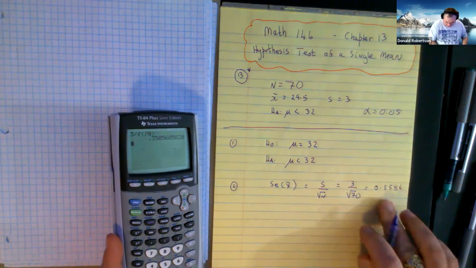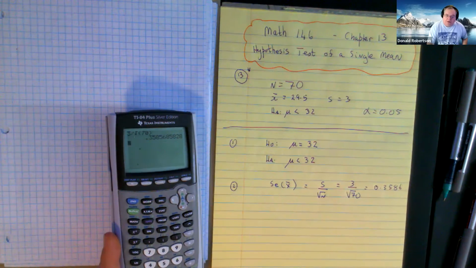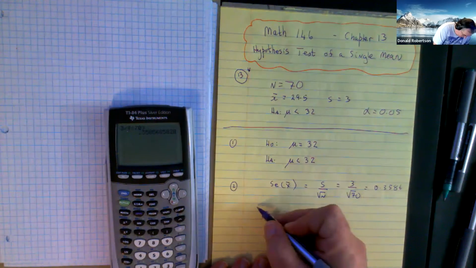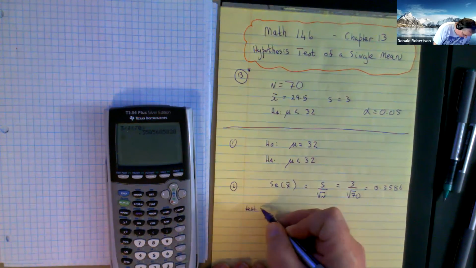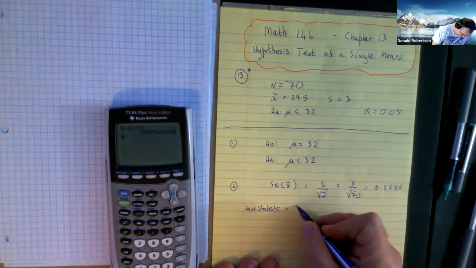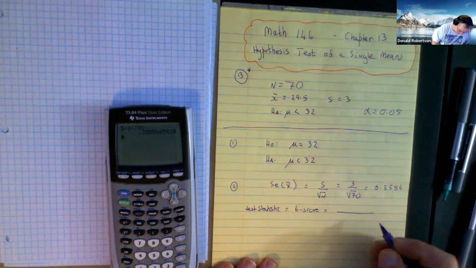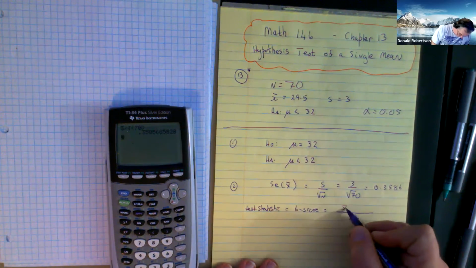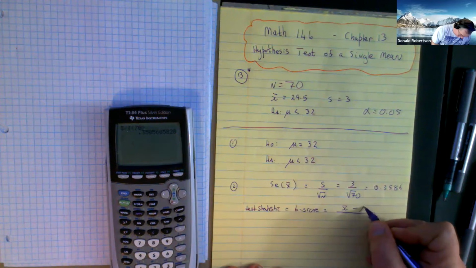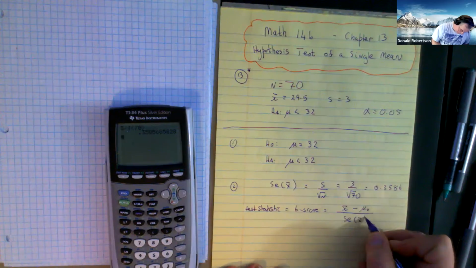So I'm working on that, as we said yesterday. Even if they want two decimal places, always do all your working to 3 or 4 and just round the final answer to, in this case, 2. So I got the standard error. The guy they're calling the test statistic is basically the t-score. And we get that by taking the mean of the sample, take away a guy called mu naught, divided by the standard error of the sample.